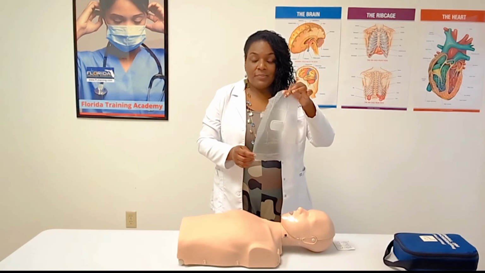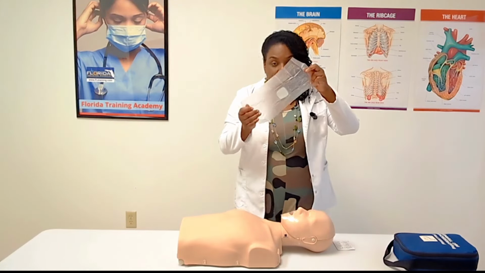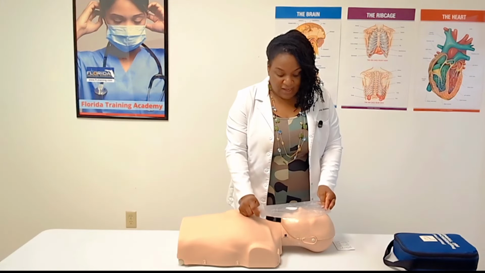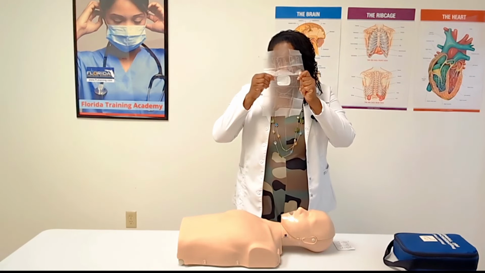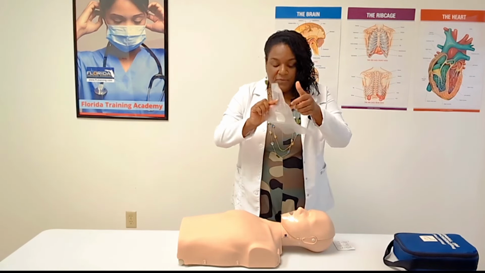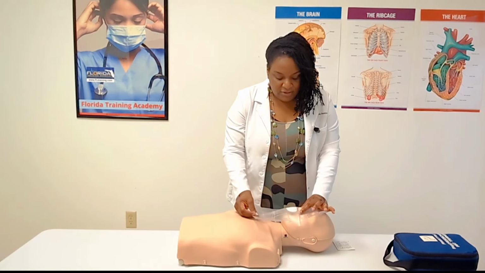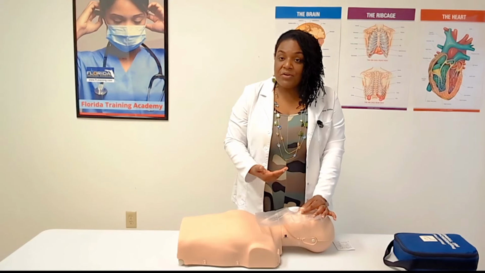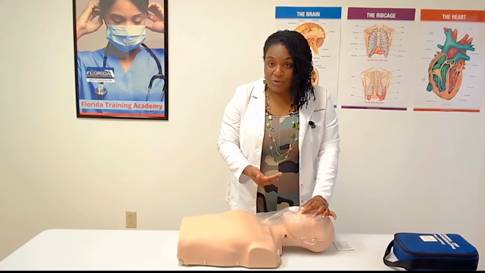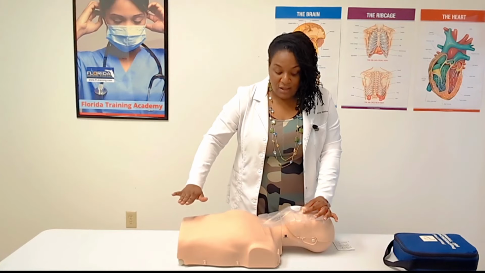So this is going to be an optional skill, but what you do with your face shield is place it on top of your victim's face with the square, the viable area, over the victim's mouth. So square to mouth, pinch the nostrils. If you don't pinch the nostrils, when you give your breath it's going to escape through the nostrils. So we need to pinch those closed to force the air to go into the lungs.